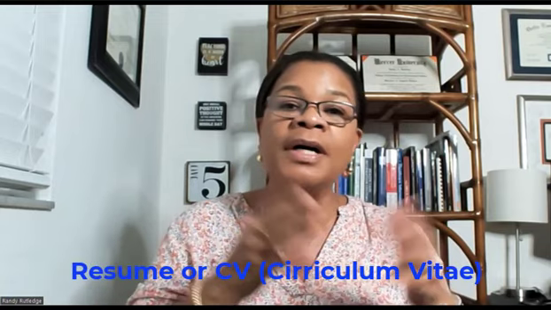That starts with the resume or a CV. Now, a CV is more like an academic resume. It has things like all of the schools that you've taught at, all the classes you've taught. It may have presentations that you've given, papers that you've written in journal articles, and books that you've authored. It's really an academic resume, but you could use a resume to get an online teaching job.